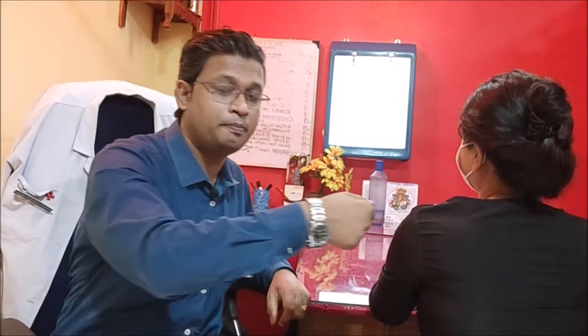Grade 3 means the patient will withdraw the limb. The patient will not let the limb be palpated throughout. That's grade 3. And grade 4 is the last level.